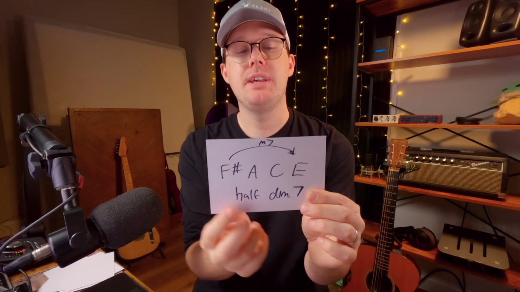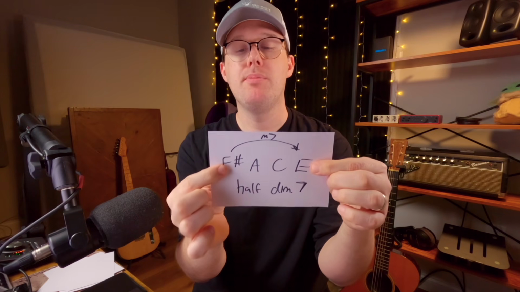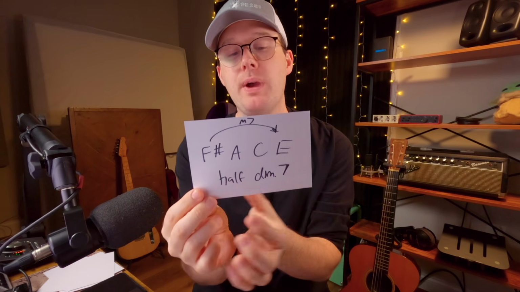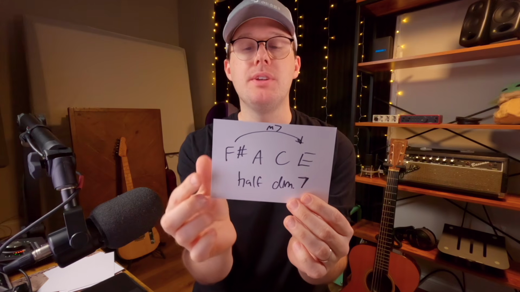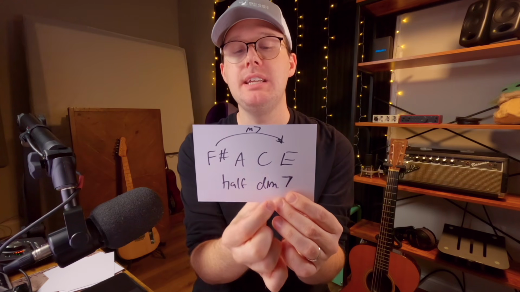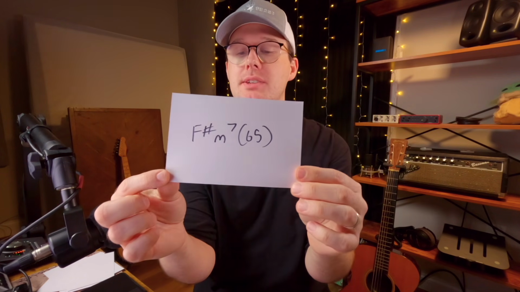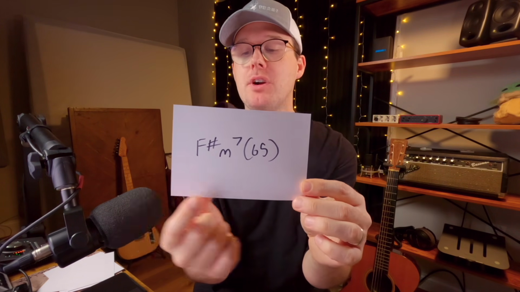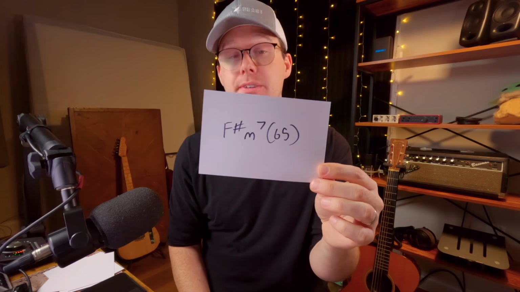So to get to our minor 7, that's going to be a whole step below our root. So a half diminished 7 chord is going to be spelled F sharp, A, C, and E. If you don't have access to sheet music or you're not a classical musician, most likely you're going to see this written out here as F sharp minor 7 flat 5.